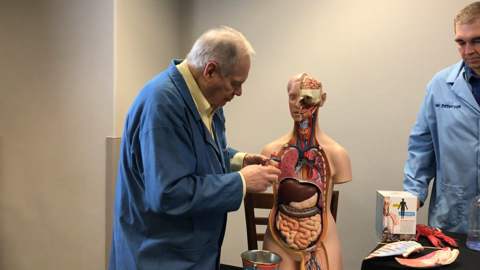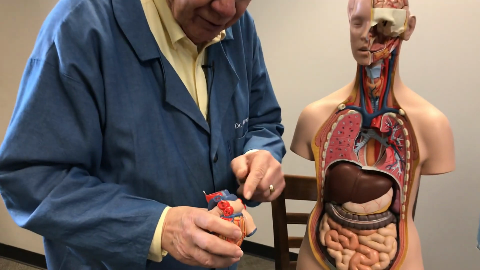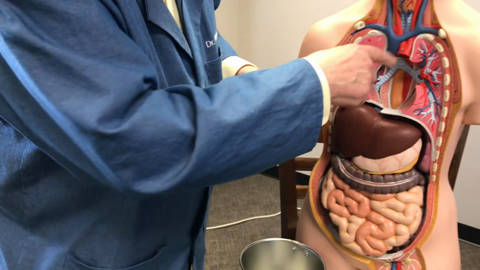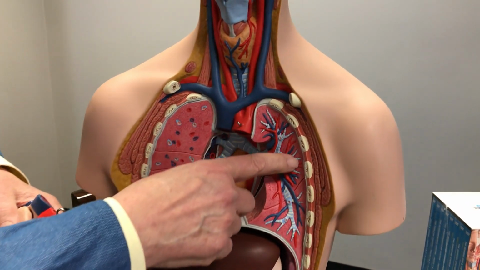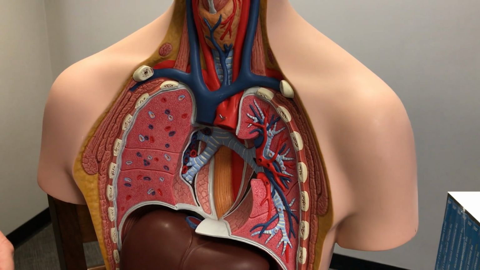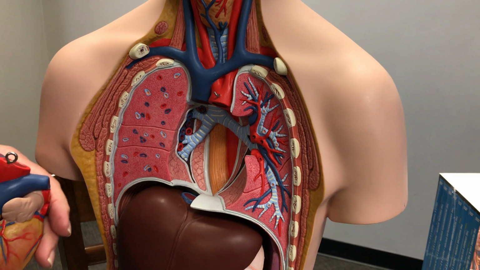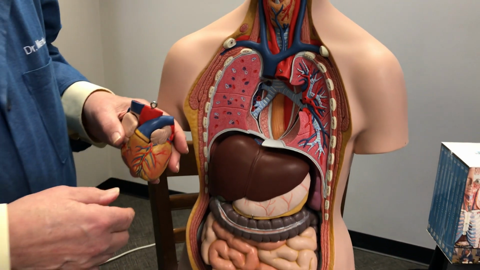The blood vessels coming off the heart: the right side of the heart sends blood through the pulmonary arteries into the lung, and in the lung they'll pick up oxygen from all the little branches of these vessels. So we have a pulmonary artery and a pulmonary vein. It's unusual that the pulmonary vein contains the oxygenated blood coming back to the heart.